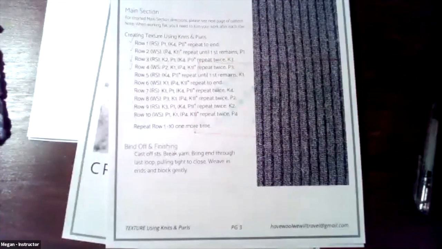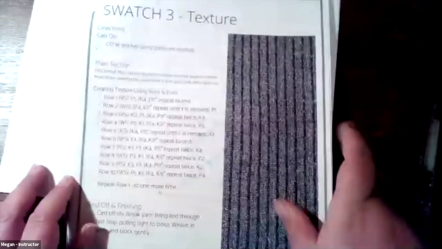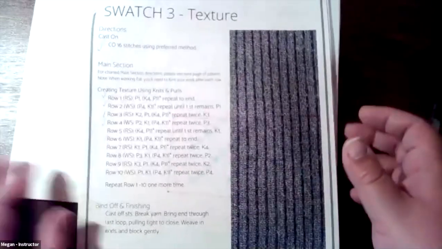So there are a couple of instances of charts there versus written directions. And she did have written directions for the color work, but I found that, especially with color work, it's much easier to do it with a chart, because it translates really well, right? It's like one for one. This block of color represents what you're actually putting on your needles.